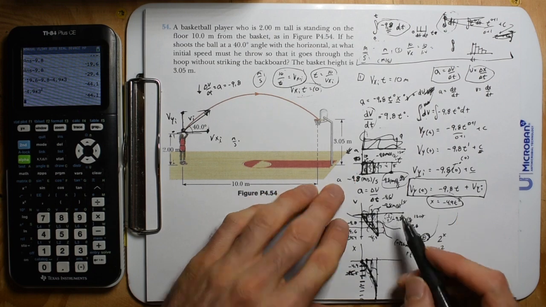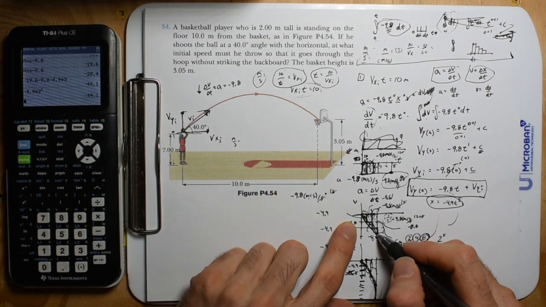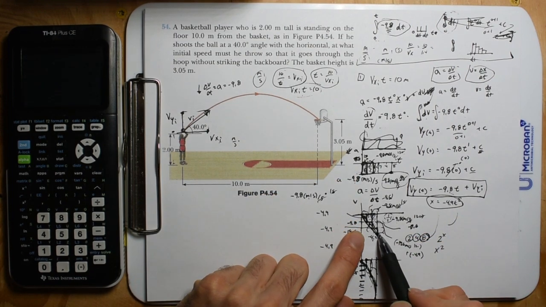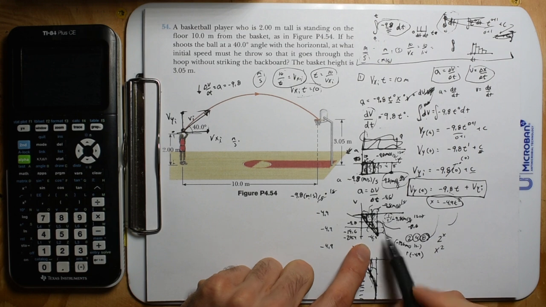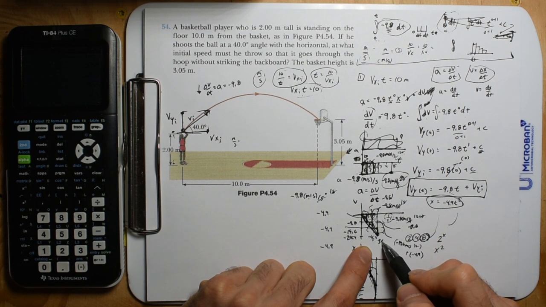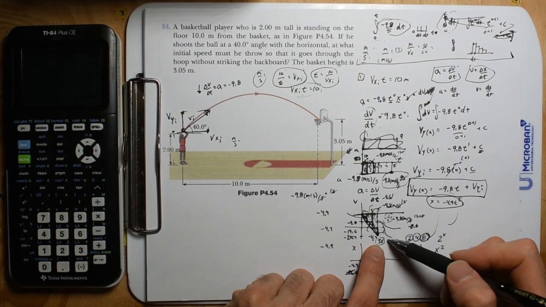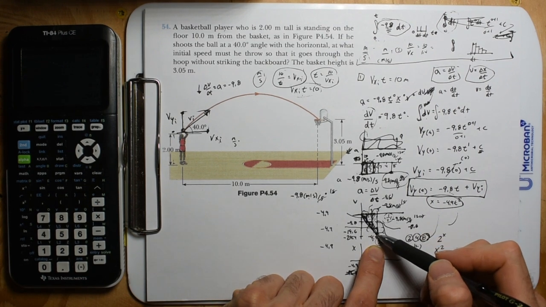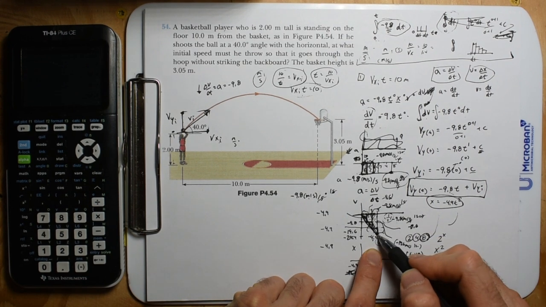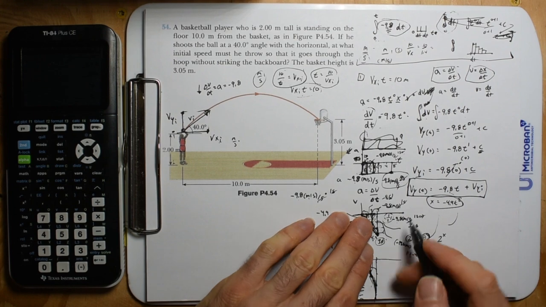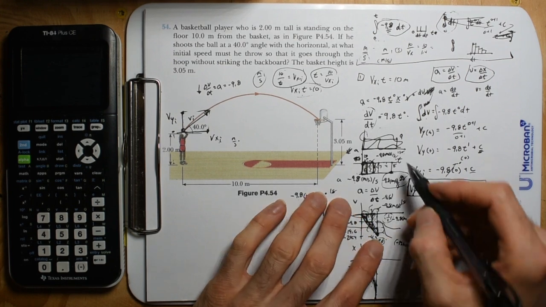But this next one, also super simple. Whatever the time is, if my time is 3 seconds, multiplied by, well, you've got to get an equation for this. Whoa. No. It's as simple as this.